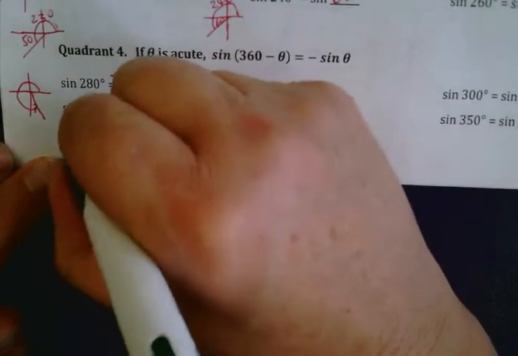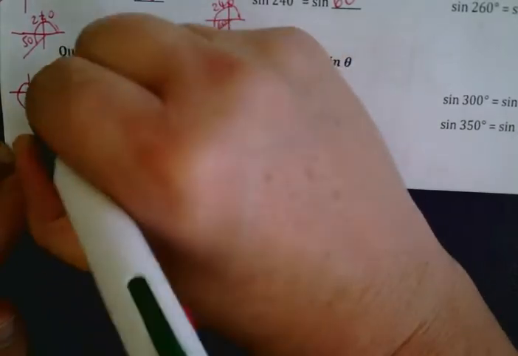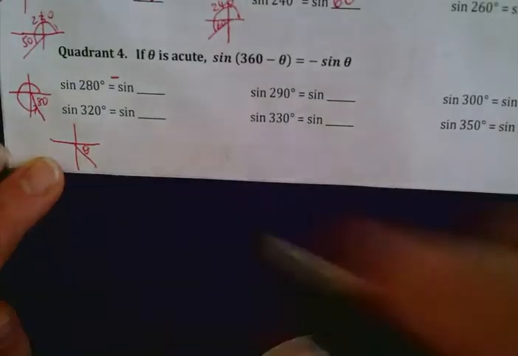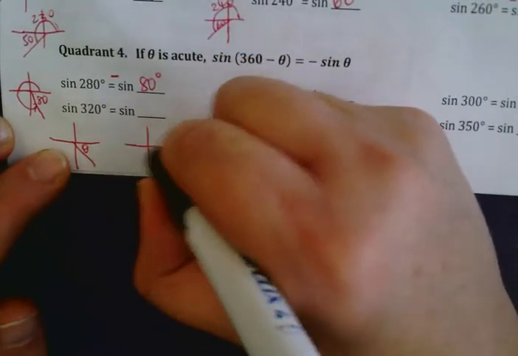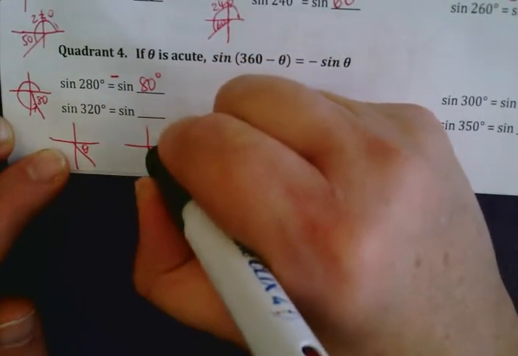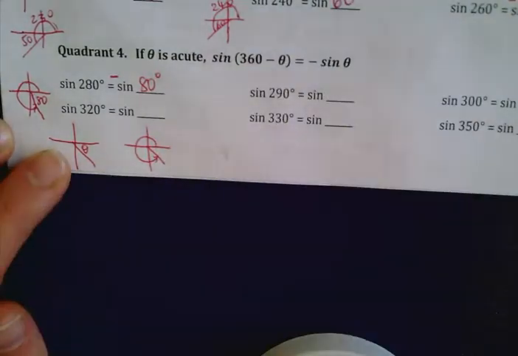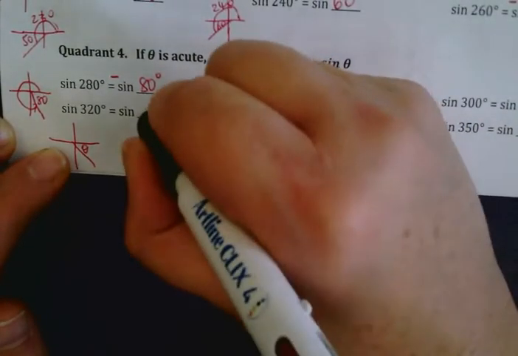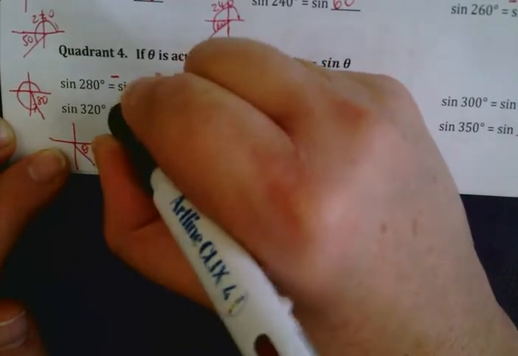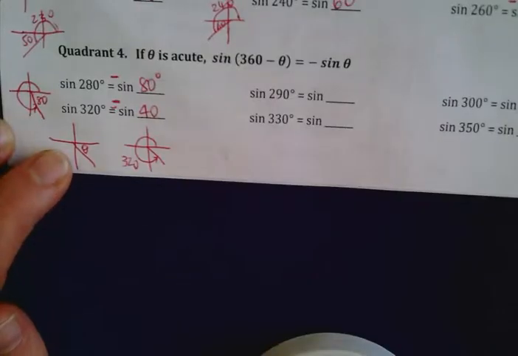Remember, it's the butterfly. I'm interested in what's there. You got it? So it's negative sine 80. Sine of 320. 320 would be all the way around to there. Be careful. What's left over to make a full circle? So we're in quadrant 4, so your answer is negative sine 40. Okay.